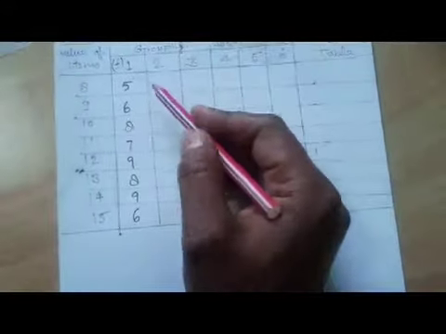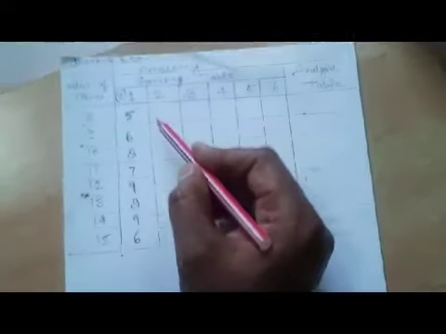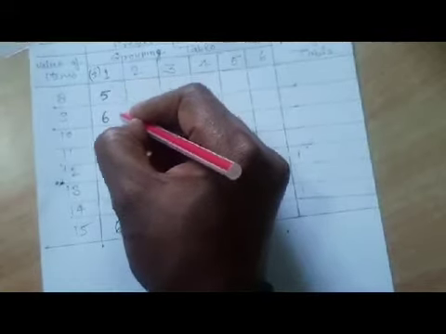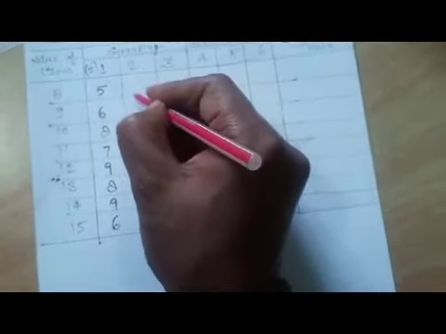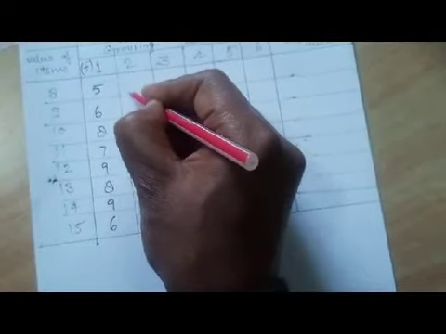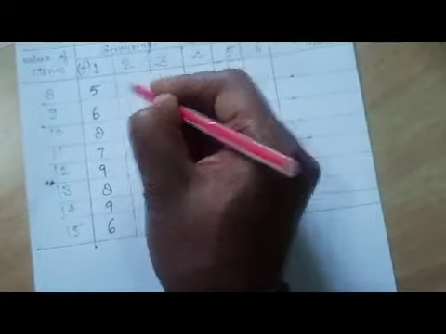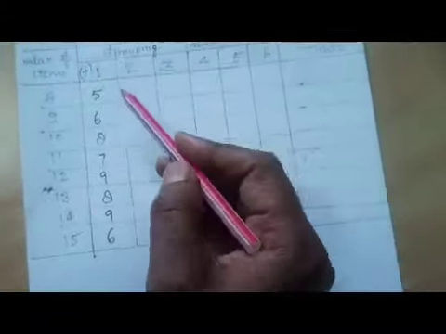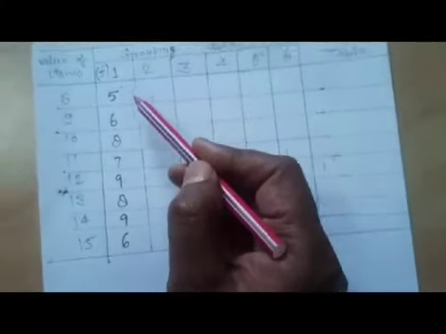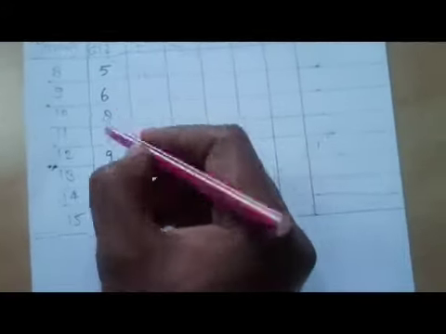Now moving to the second column, where the grouping starts, we group the frequencies into twos. So 5 and 6 is 11. We put it just in the middle of the two, not in front of 5 or 6, but in the middle, 11.